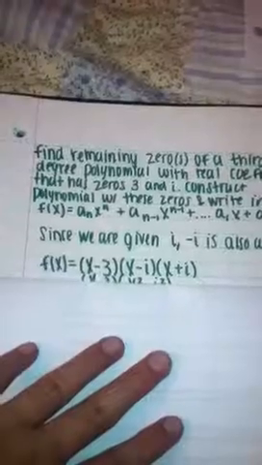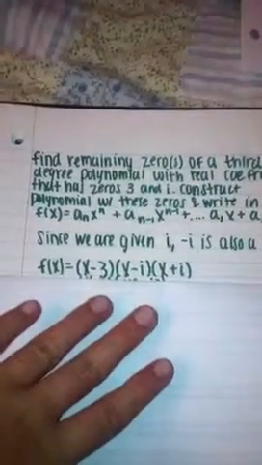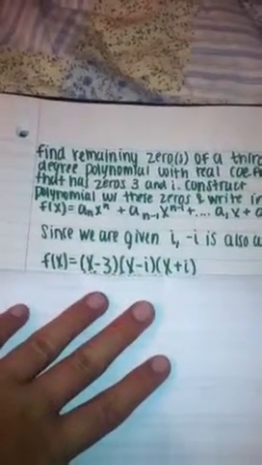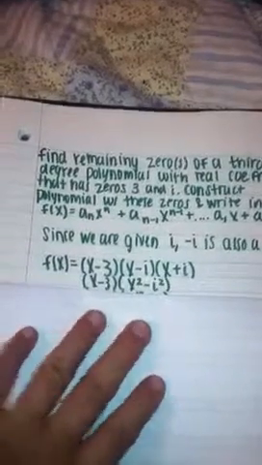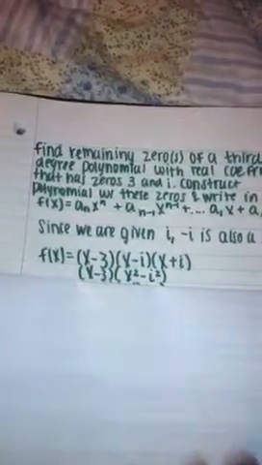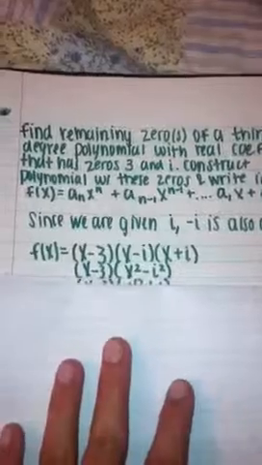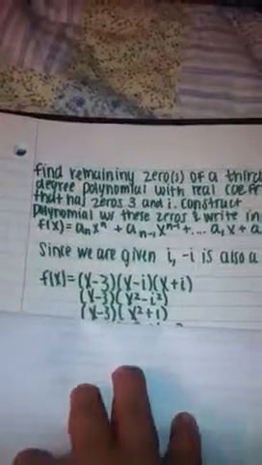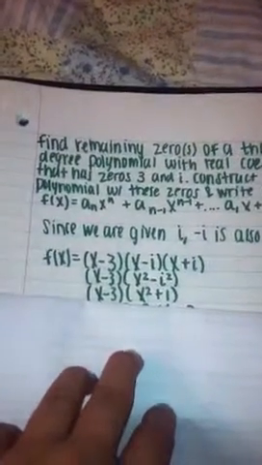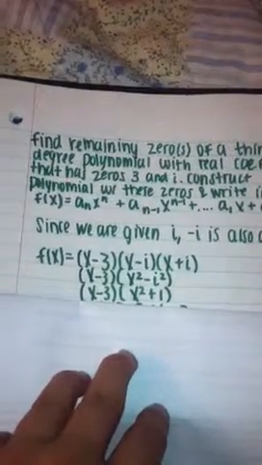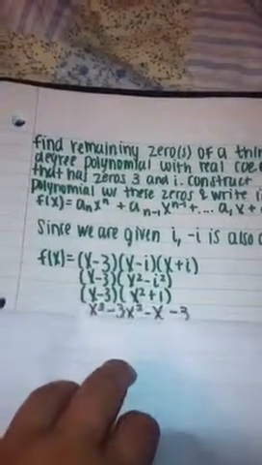So we can do f of x equals x minus 3 times x minus i times x plus i. And we can then condense it to x minus 3 times x squared minus i squared, and we know that x minus 3 times x squared plus 1 equals that, because negative i squared equals a positive 1.